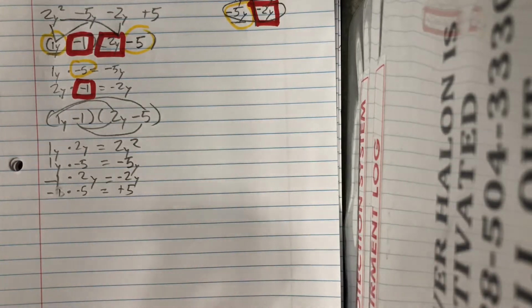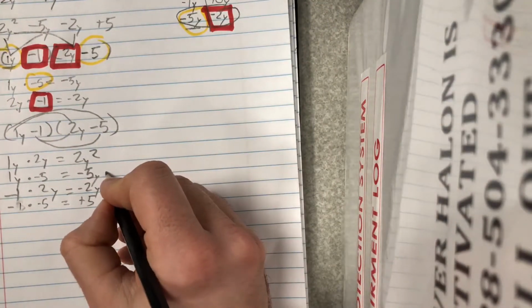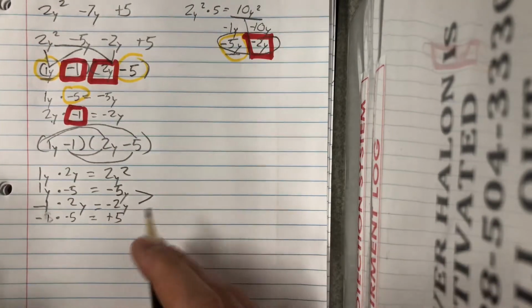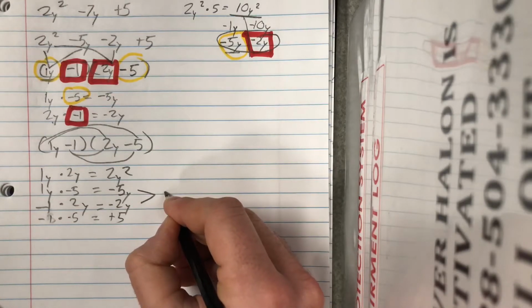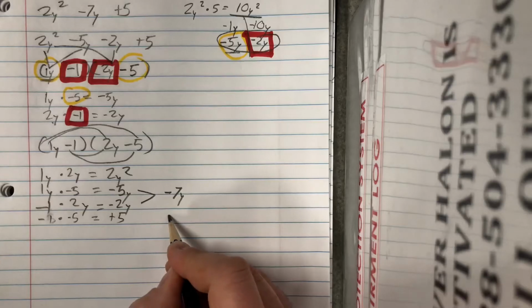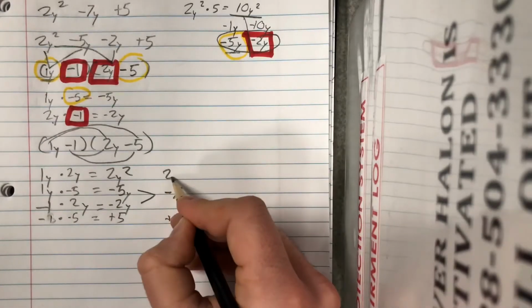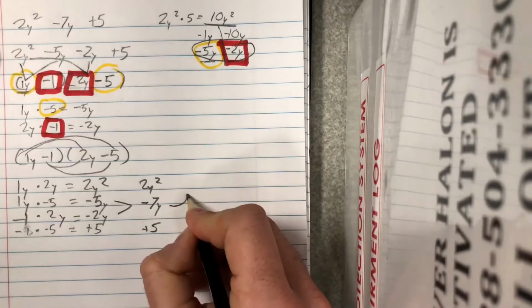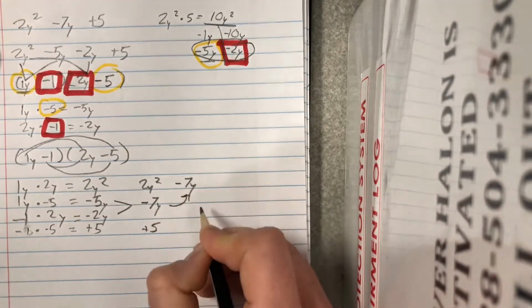So now you could take these two numbers and try to get them to go together. So negative 5 minus negative 2 is negative 7y. And then you have the positive 5 down here and the 2y squared right here. Now if this looks a little confusing to you, you could just draw arrows and bring it up.